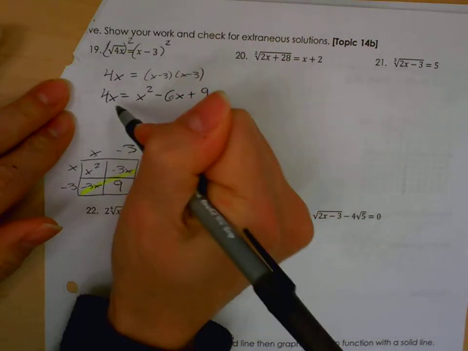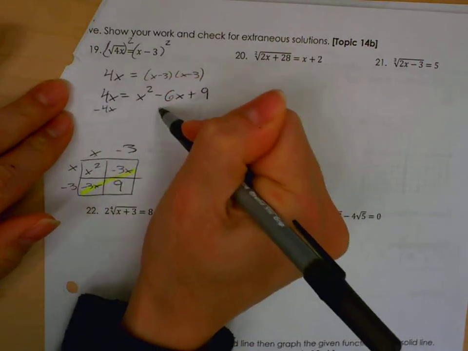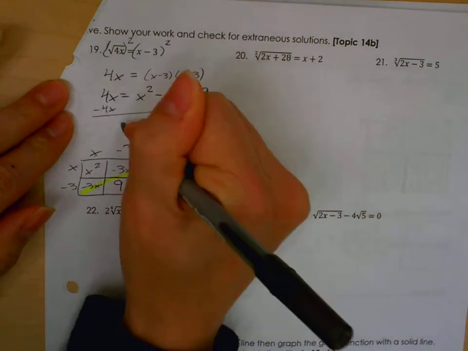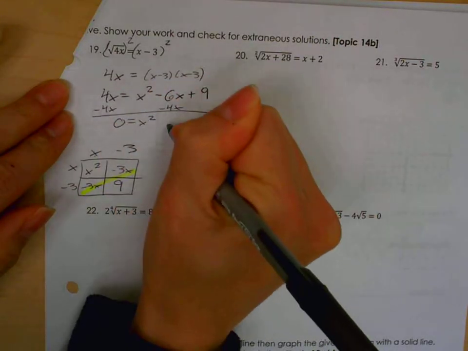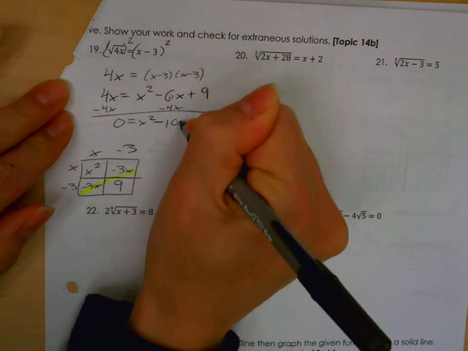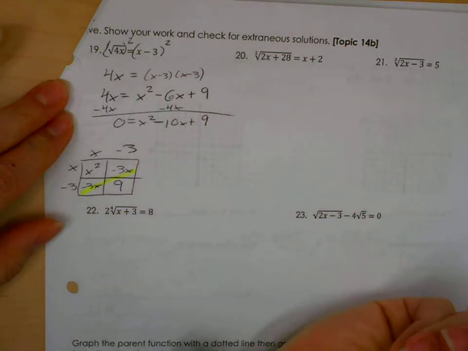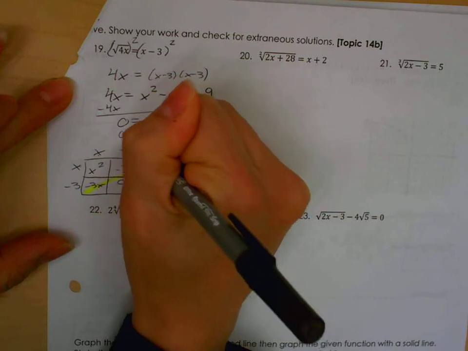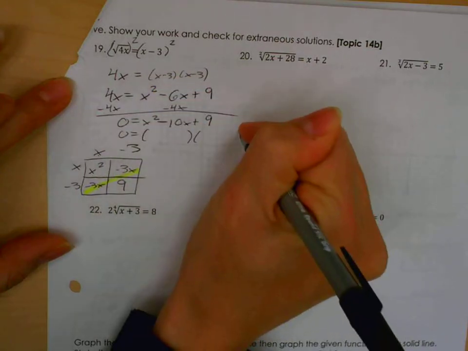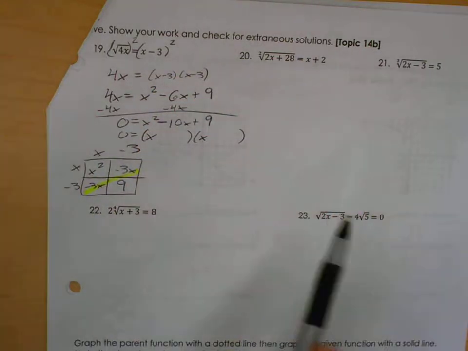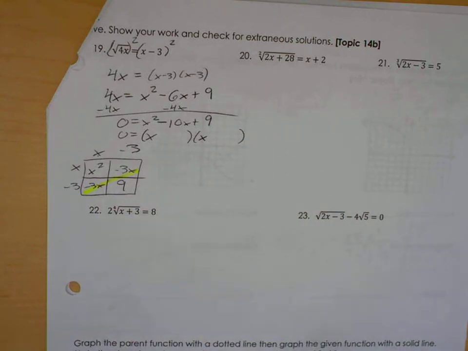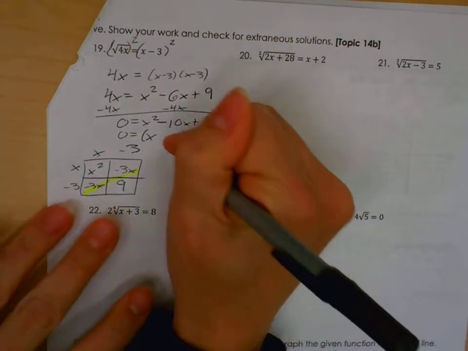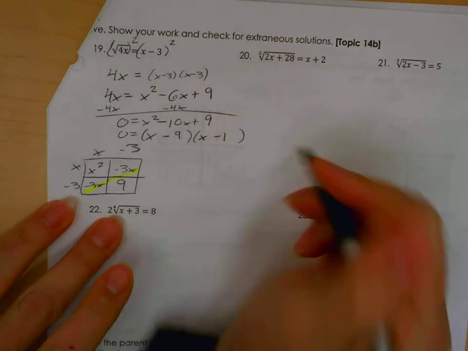I'm going to want to make this equal to 0. So minus 4x, minus 4x. 0 equals x squared minus 10x plus 9. And I'm going to need to factor it to find my answers. And this is the easier kind of factoring. My a is 1. I'm looking for two numbers that multiply to be 9 and add up to be negative 10. So negative 9 and negative 1.